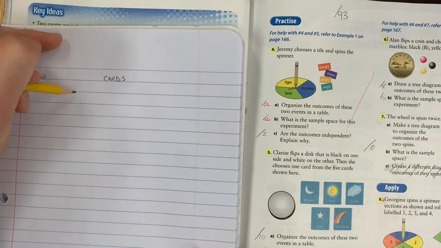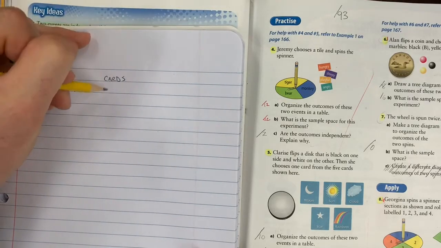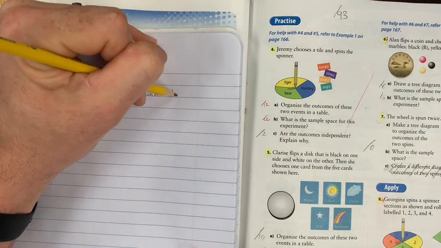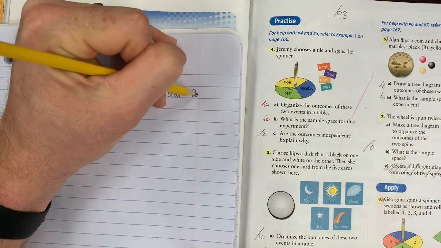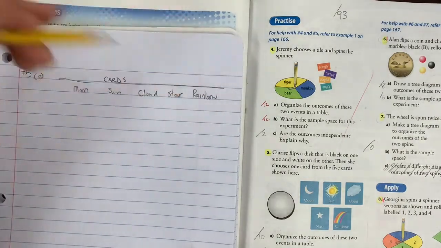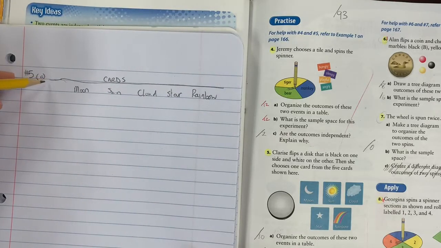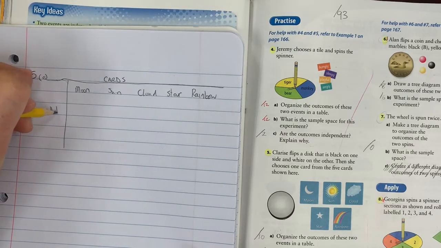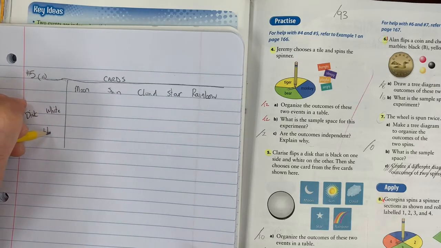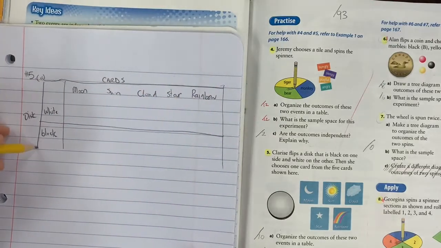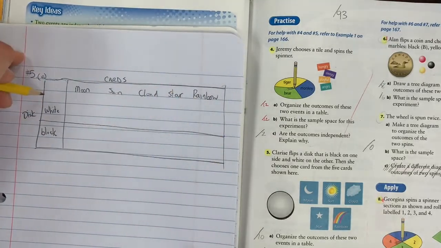Okay, and listing the cards here, we're going to have moon, and then we're going to have sun, cloud, star, rainbow. Okay, the second one is going to go, oh, it's a beautiful straight line right there. The second one is going to go down the side: disc. What are the 2 possible things? We have a white side and we have a black side. All right, there's my table.